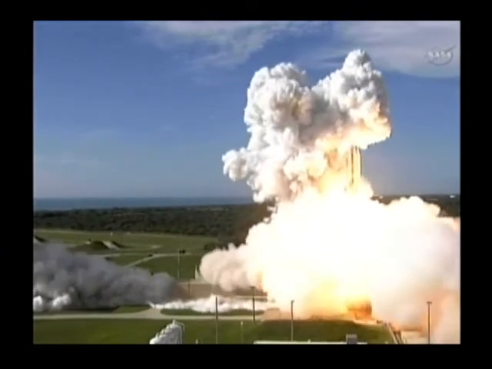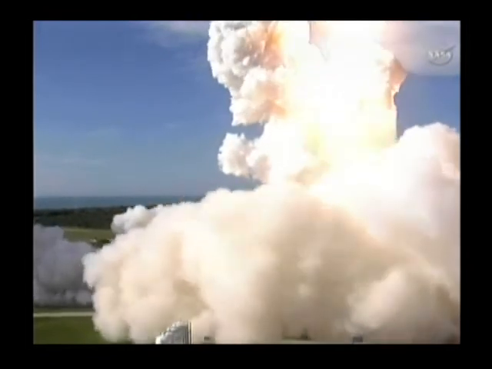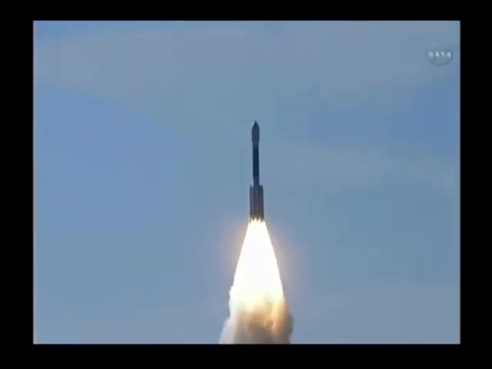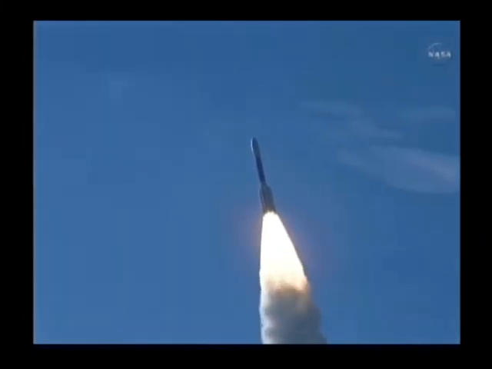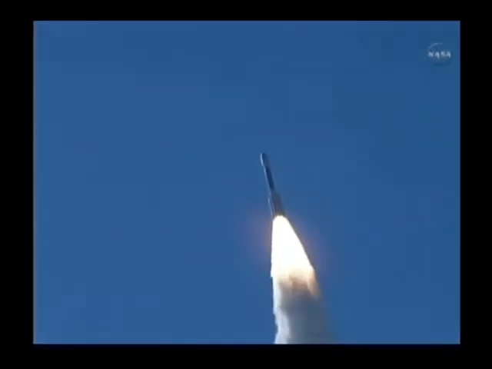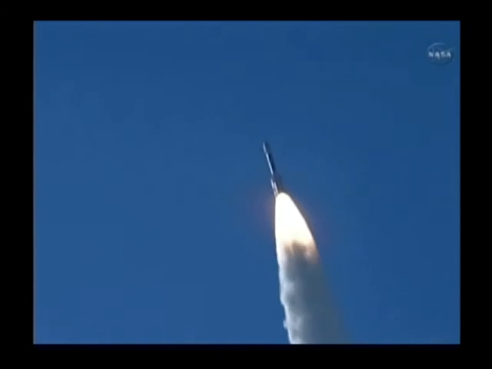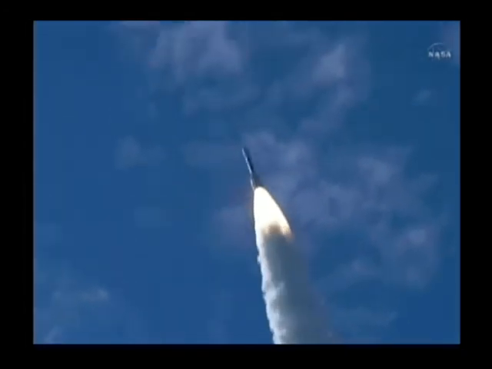0 and liftoff of the Delta II with GRAIL on a journey to the center of the moon. Chamber pressure rising in all 6 ground-lit solid motors. Good chamber pressure on the main engine. Good chamber pressure on both verniers. Good chamber pressure on all 6 ground-lit motors. 20 seconds into the flight.